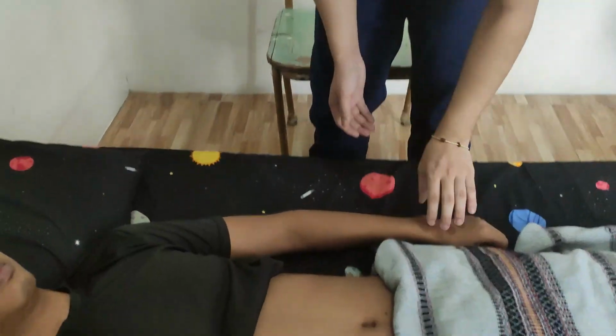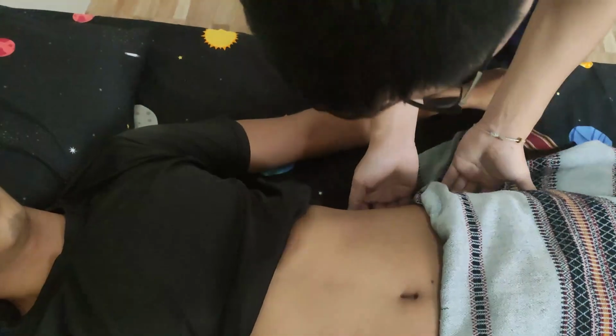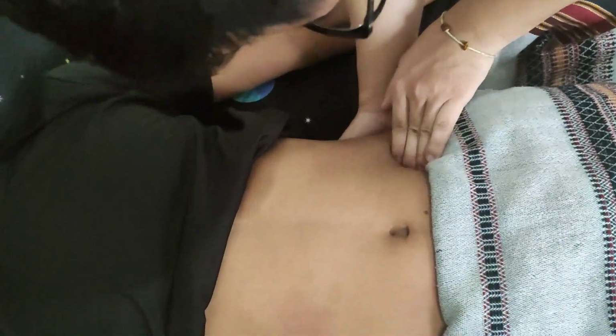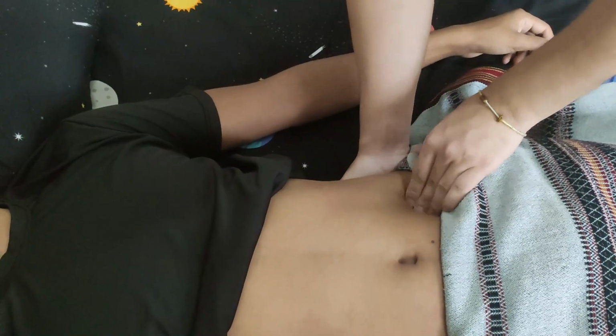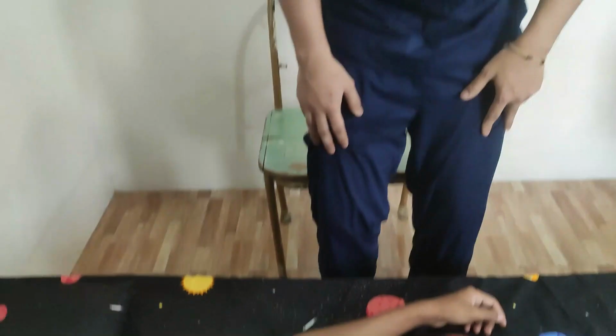So first I'll be palpating for the left kidney of the patient. So here I'll be noting if there is any mass. A normal left kidney is rarely palpable.